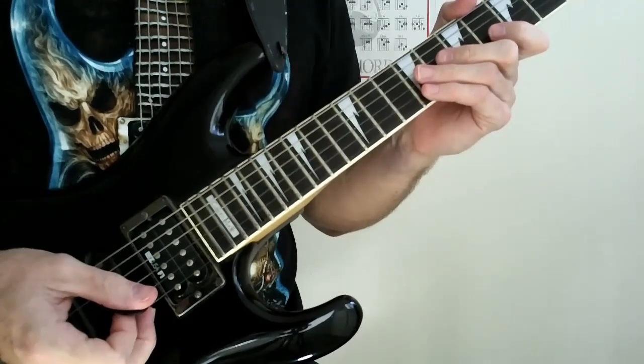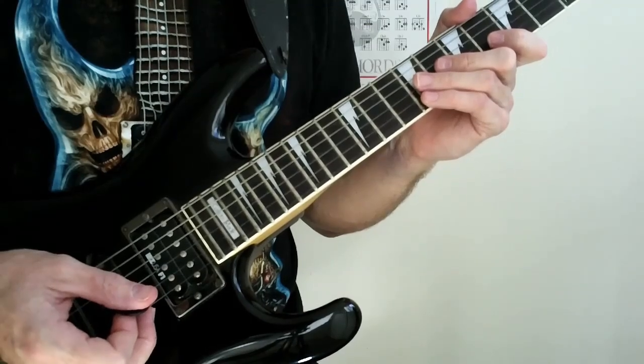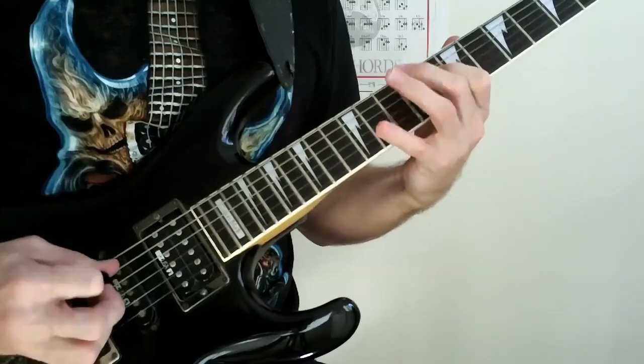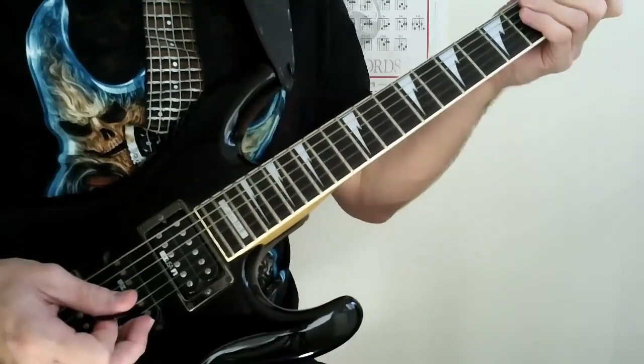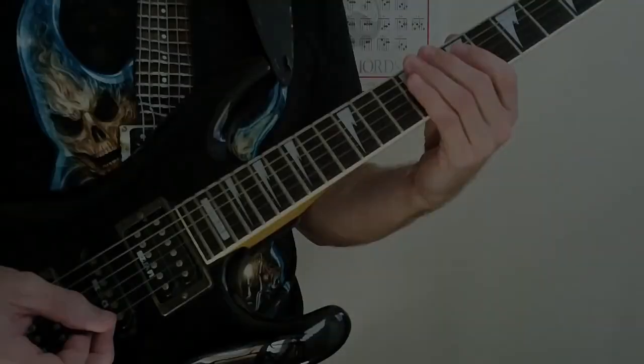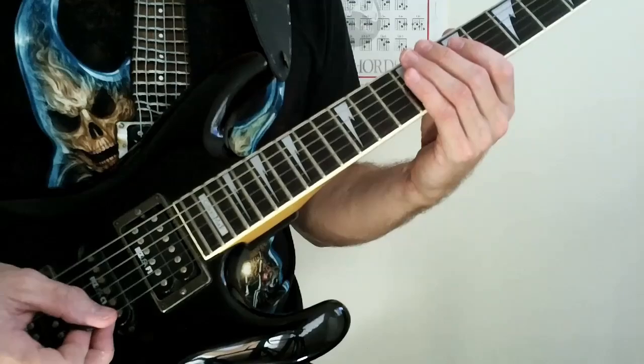Okay, today I'm going to be teaching you how to do one particular type of modulation from C major to F sharp major. C major and F sharp major are two key signatures that are the furthest away from one another.